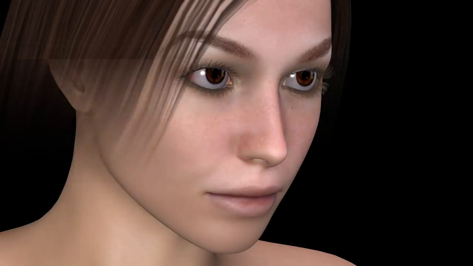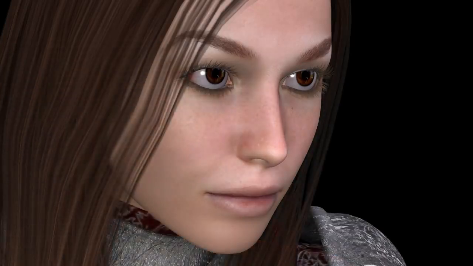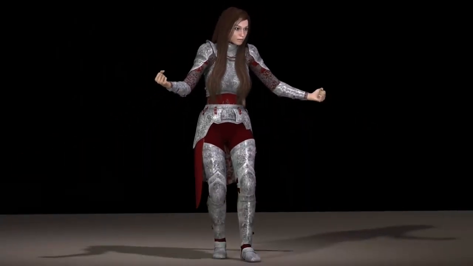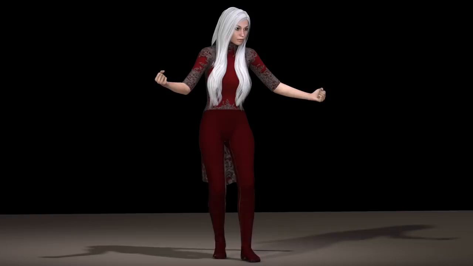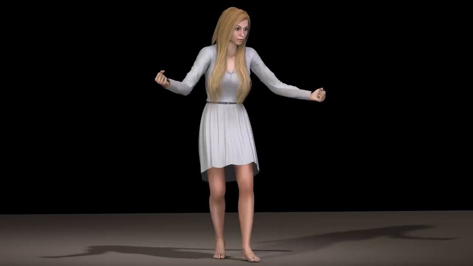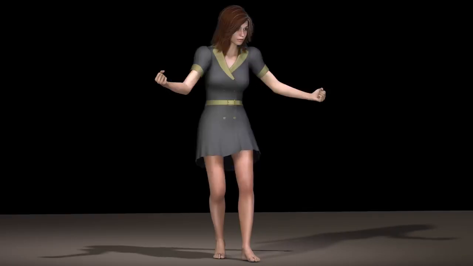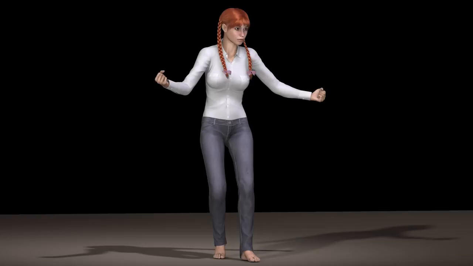And you also can get various hairstyles, clothing, and other accessories for that figure. You can combine different aspects of different accessories and characters to make a completely new one.